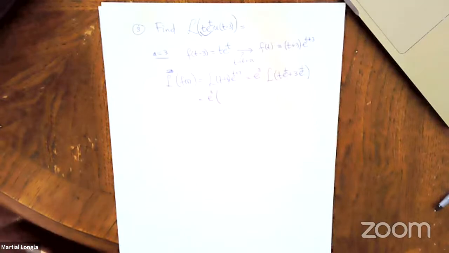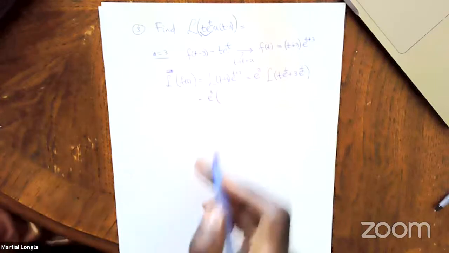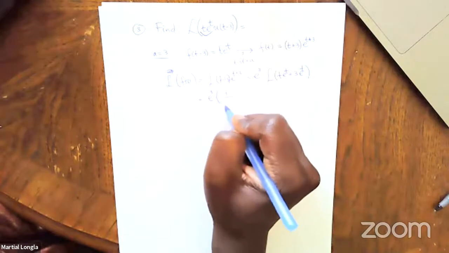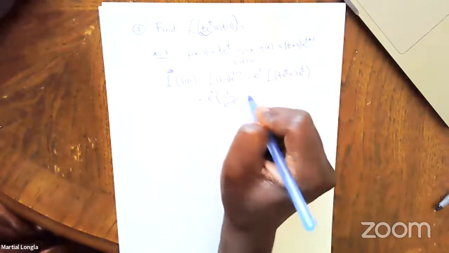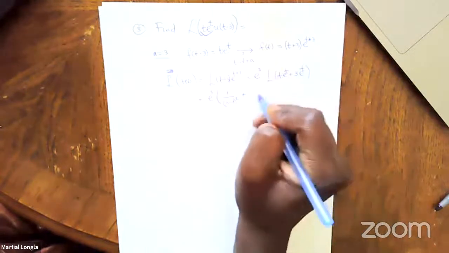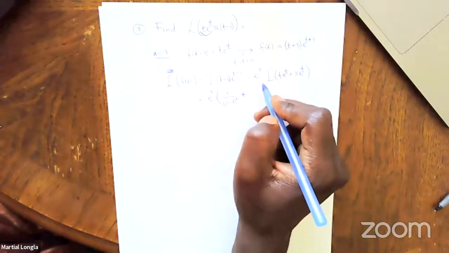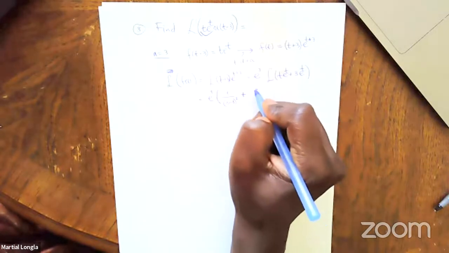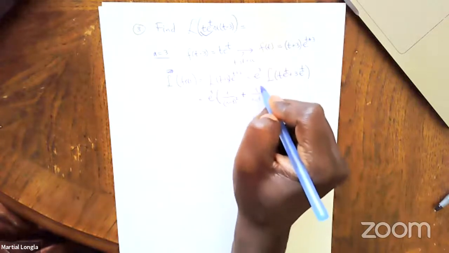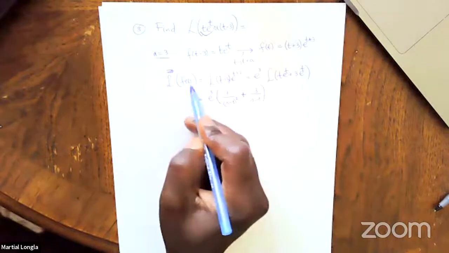Laplace transform of t e to the t, please. Would it be 1 over s minus 1 squared? Yeah. And then Laplace transform of e to the t. One over s minus 1. That's it. So that's the Laplace transform of f of t.